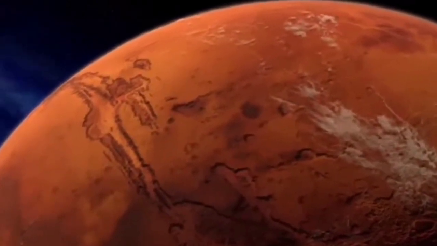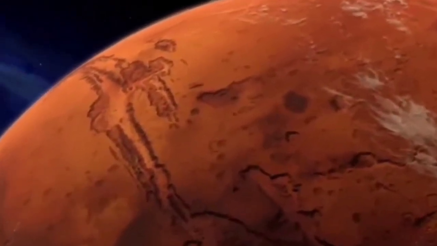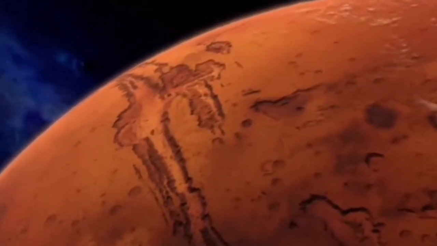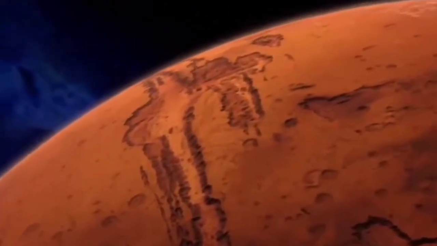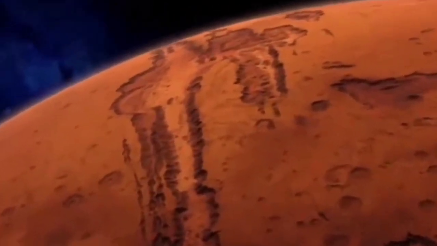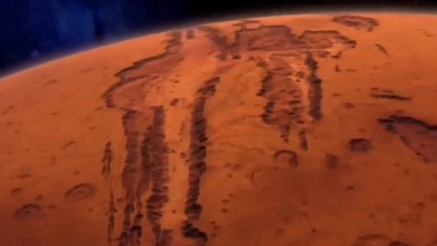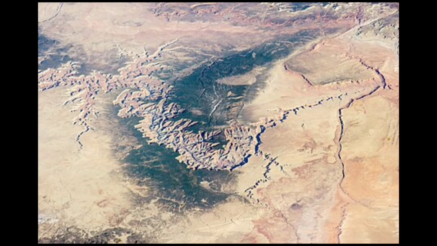Its length is 4,000 kilometers, which is equal to the length of Europe, and the depth of this canyon reaches up to 7 kilometers. Valles Marineris is so large that it stretches a fifth of the circumference of Mars. If you need to compare, the length of the Grand Canyon on our planet is only 446 kilometers and the depth is almost 2 kilometers.